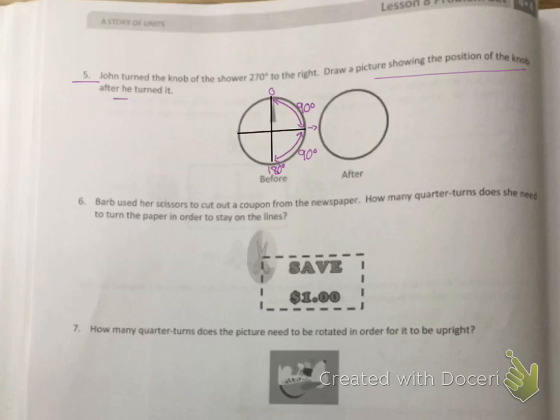And remember, we need 270 degrees to make not a full turn, but a 3/4 of a turn. And we are going to then turn another 90 degrees, and we are at 270 degrees. Okay? Do you see how I did that? 90, 90, 90. So the knob is going to be turned to 270 degrees. Okay, right there.